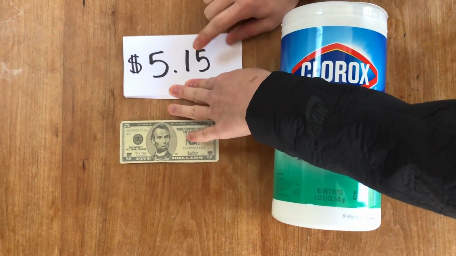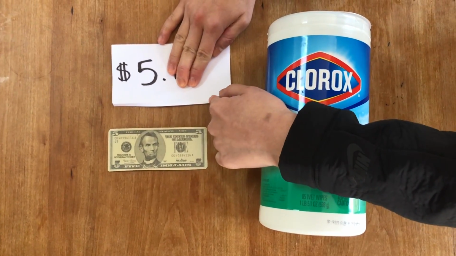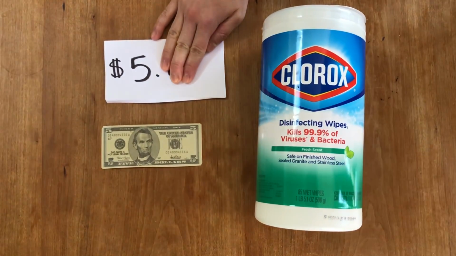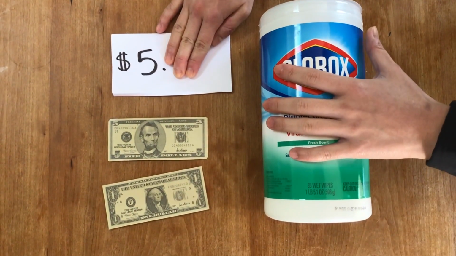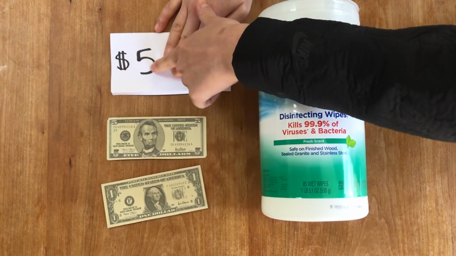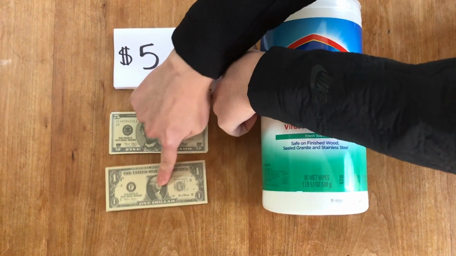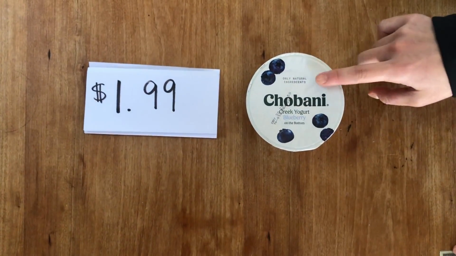But because there is still change, we're going to think of the number that comes after 5. So what comes after 5? 6. So that means that we need $6 to buy these Clorox wipes. Because 6 is one more than 5, and because there's some change, we're going to add one more dollar to make it $6. Next we have this Chobani yogurt.